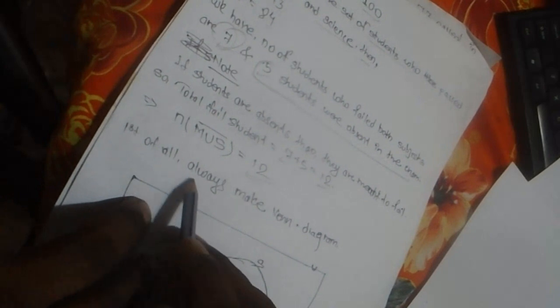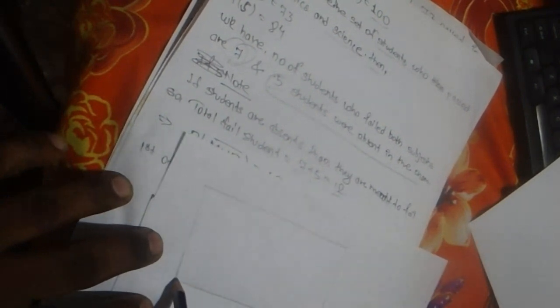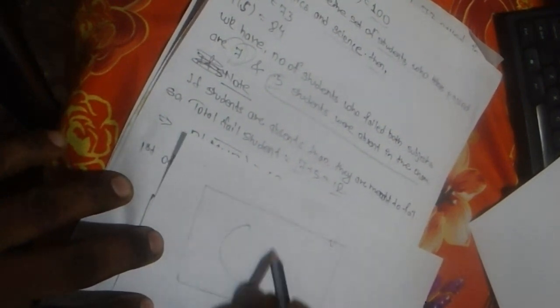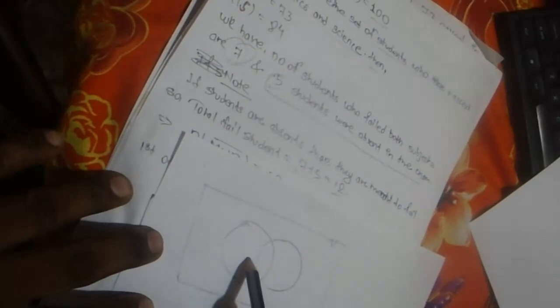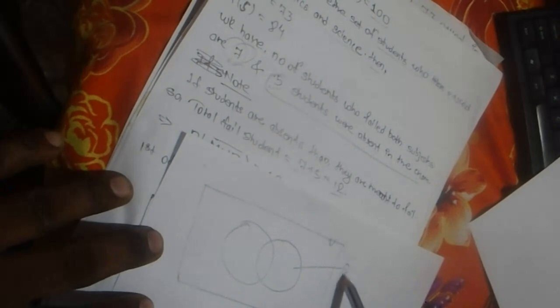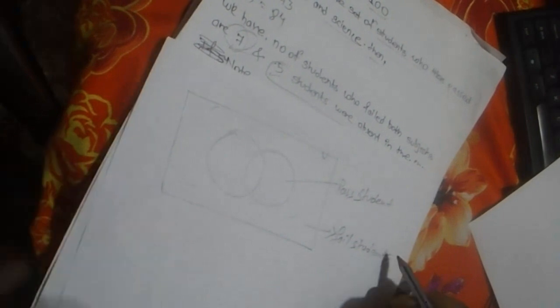First, always make a Venn diagram for reference. We have only two sets, so we are going to make only two sets. These two sets are of pass students, and outside of these sets, the complement, belongs to fail students.